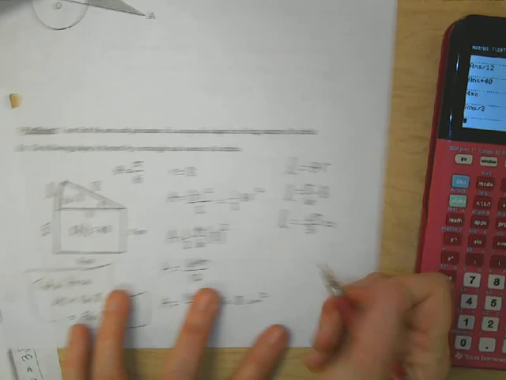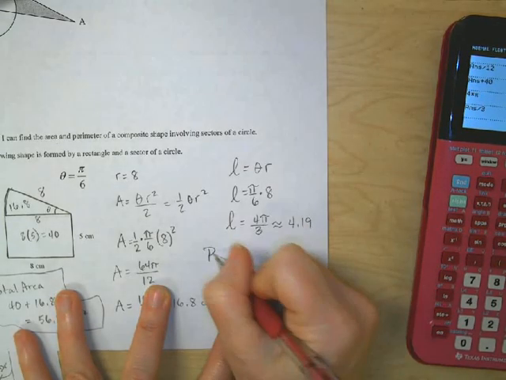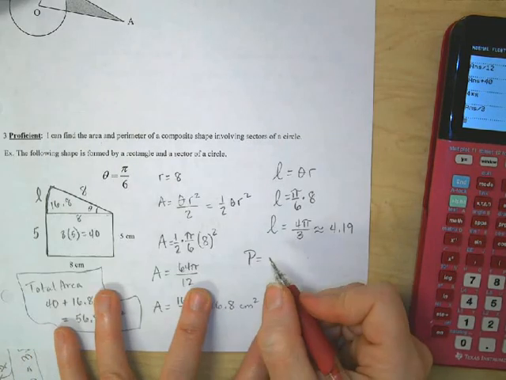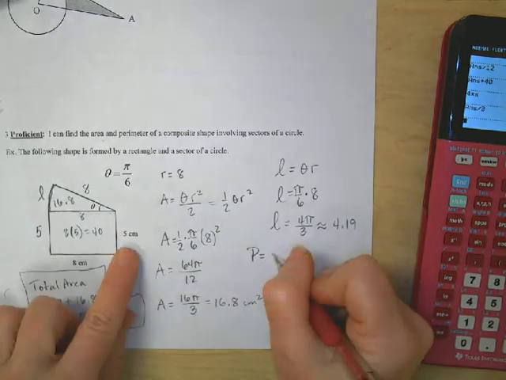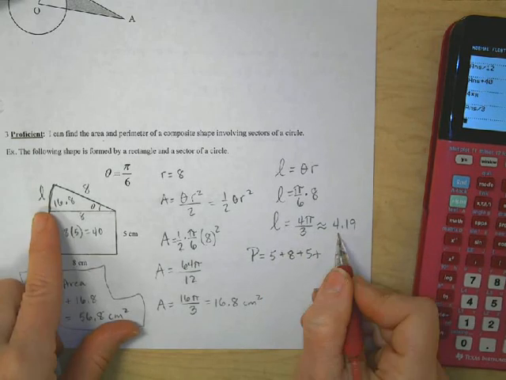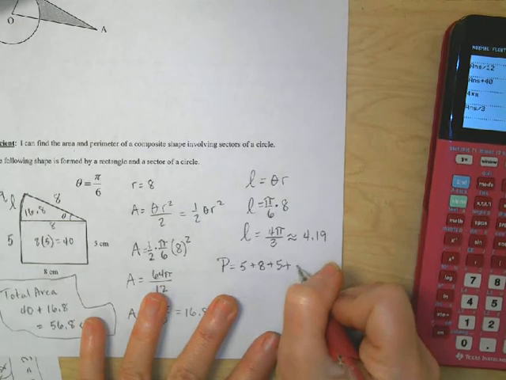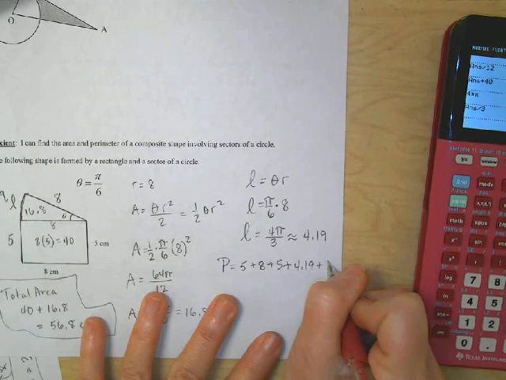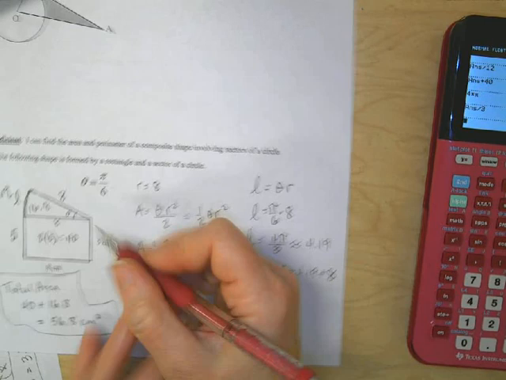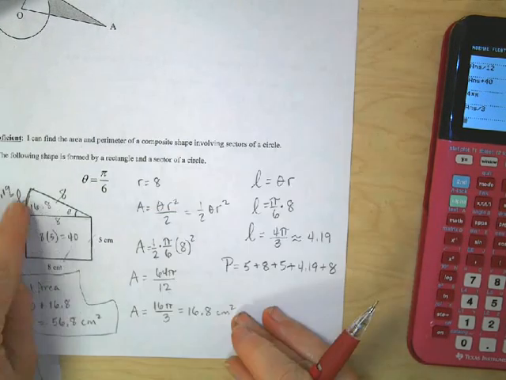So that's approximately 4.19. So my perimeter, I need to add all the numbers all the way around. So I've got 5 plus 8 plus 5 plus my arc length, which is approximately 4.19, plus another 8, just around the edges.